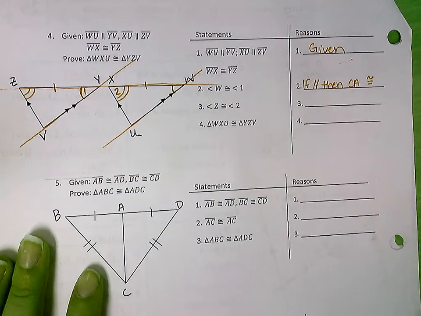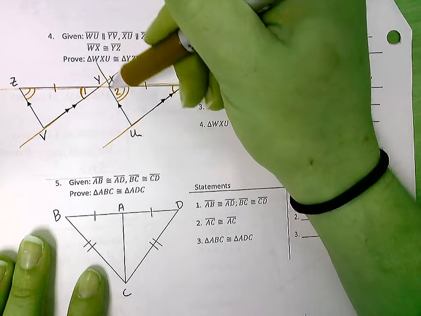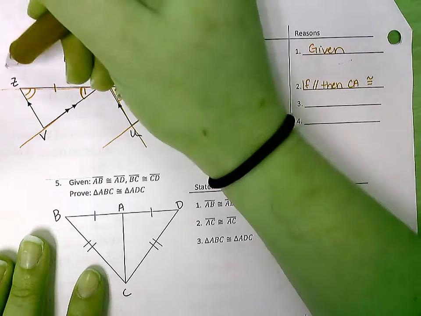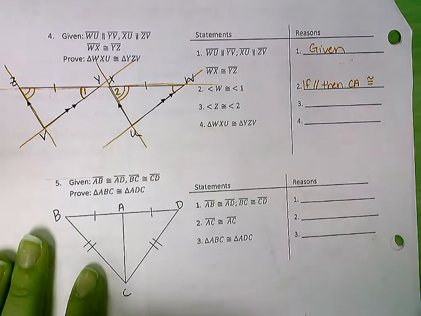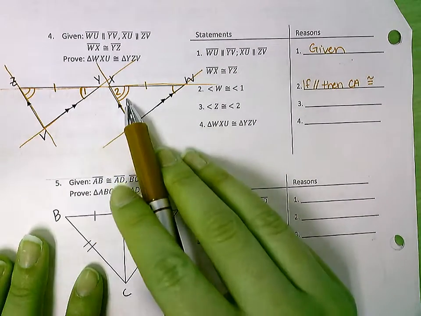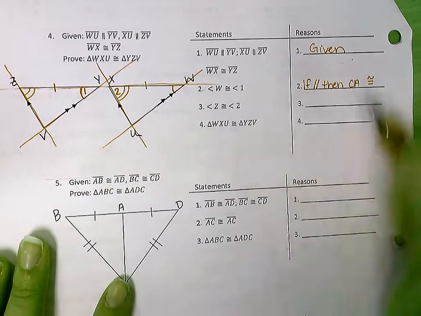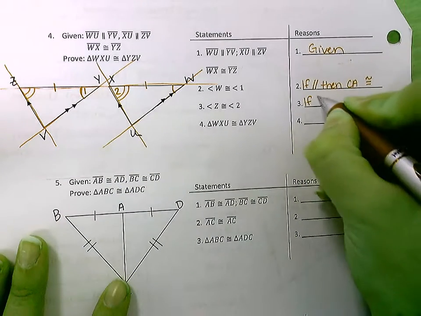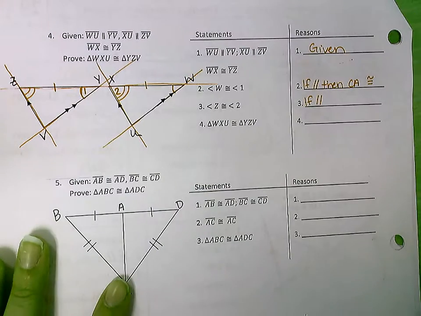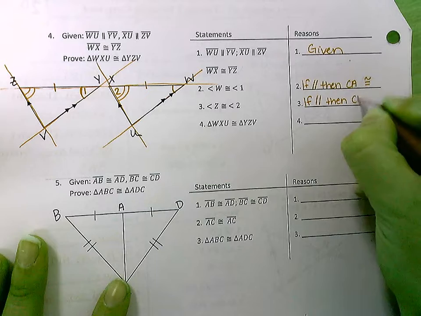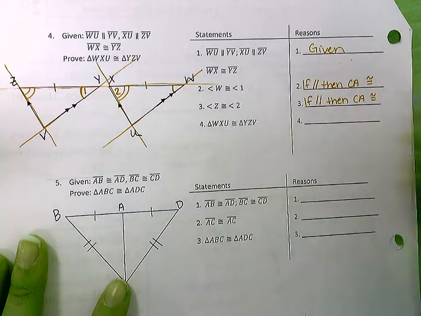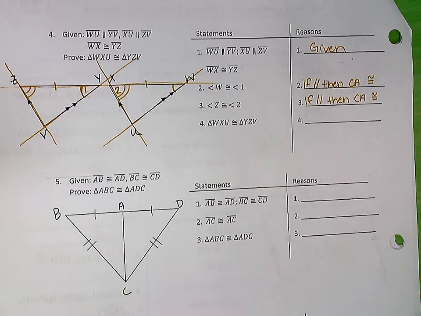Except this time we're using the parallel lines XU and ZV with that same transversal there. So we can say if those lines are parallel, then our corresponding angles are congruent to each other.